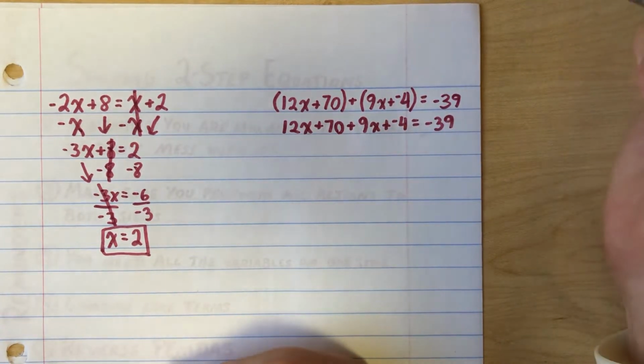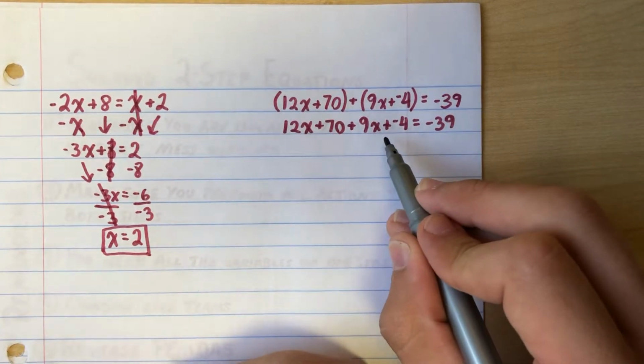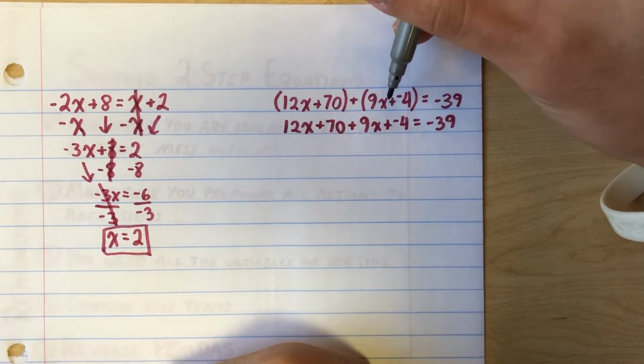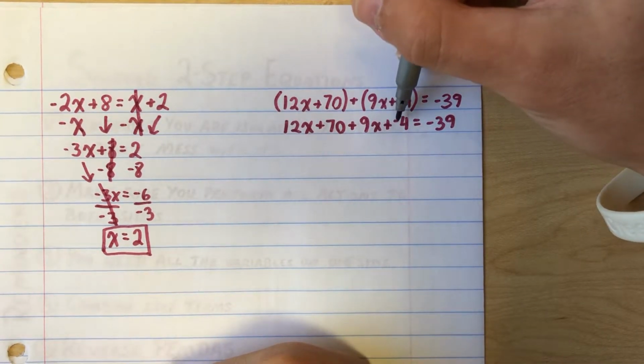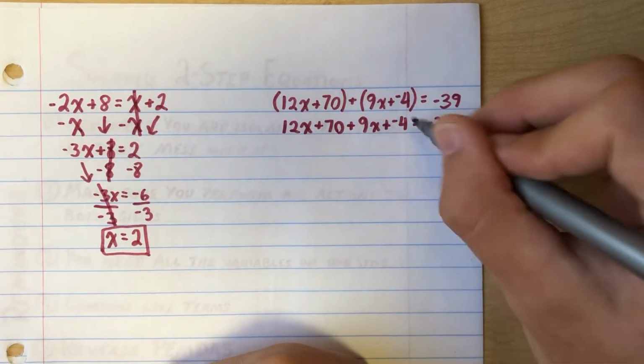So now I have this rewritten. Next thing I want to do is address this little thing right here. So it says plus -4. And just so you guys know, like in multiplication, a positive and a negative is a negative.